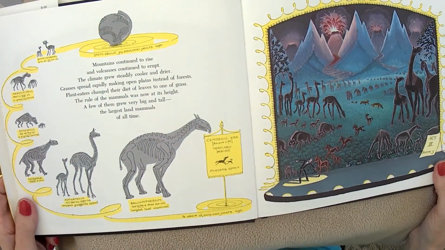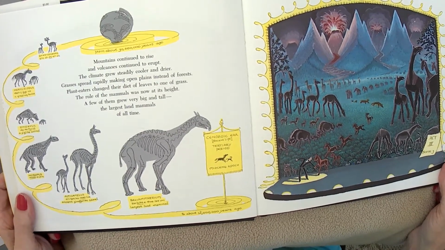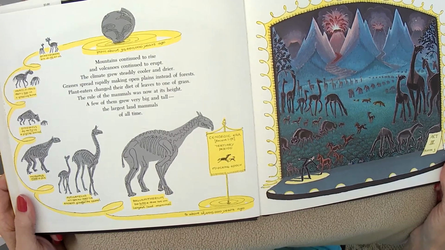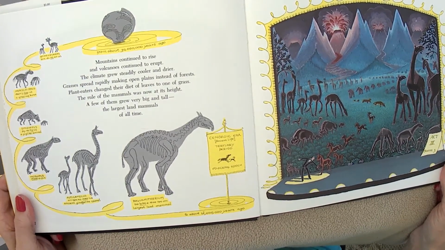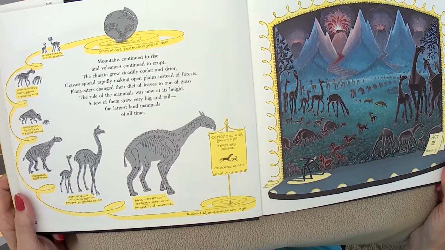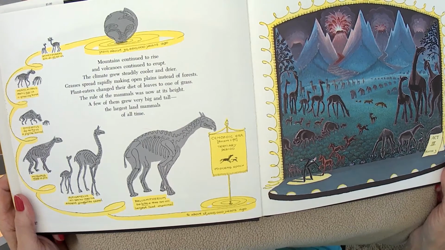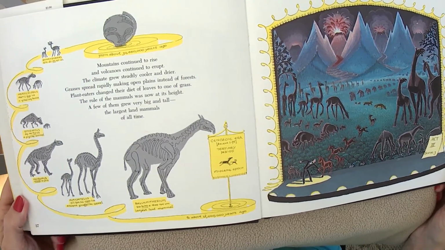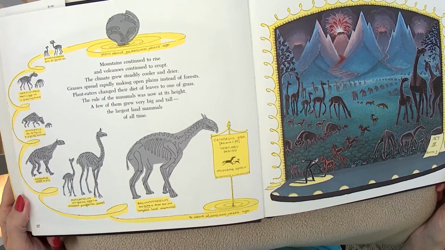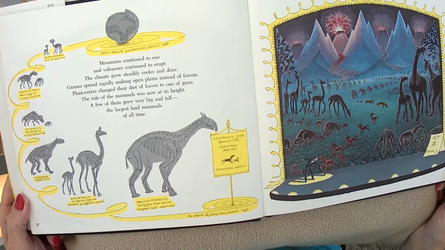Mountains continued to rise and volcanoes continued to erupt. The climate grew steadily cooler and drier. Grasses spread rapidly, making the open plains instead of forests. Plant eaters changed their diet of leaves to one of grass. The rule of the mammals was now at its height. A few of them grew very big and tall, the largest land mammals of the time.